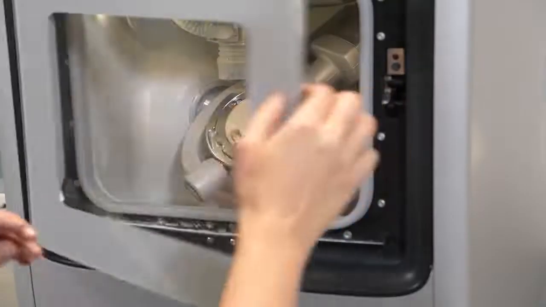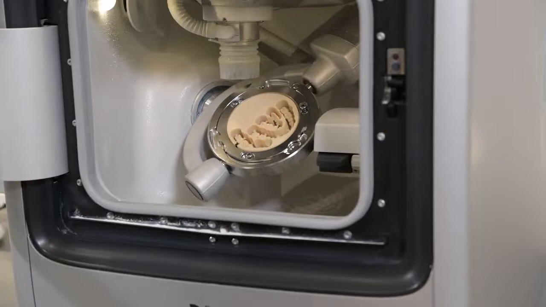When the milling is complete, the job can be removed from the inLab MCX5.